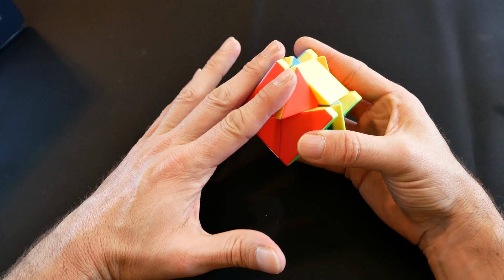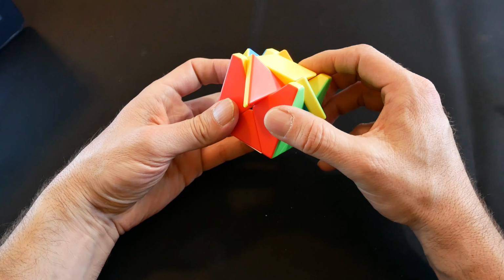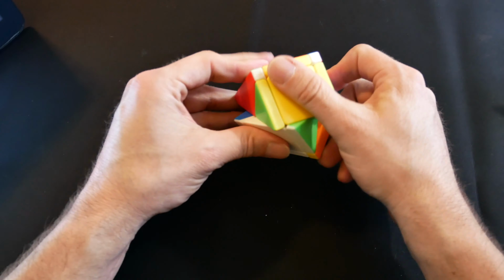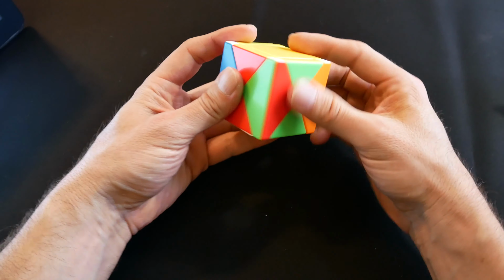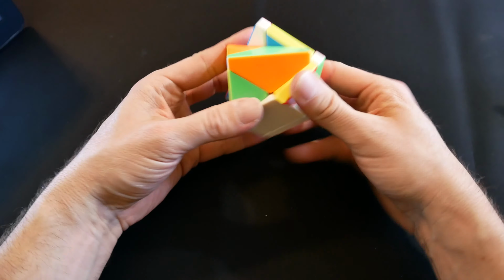So let's keep those headlights to our left, and let's go ahead and do this algorithm again. The sledgehammer: down on the right, down on the left, up on the right, up on the left, that's 1. Down, down, up, up, that's 2. Down, down, up, up, that's 3.